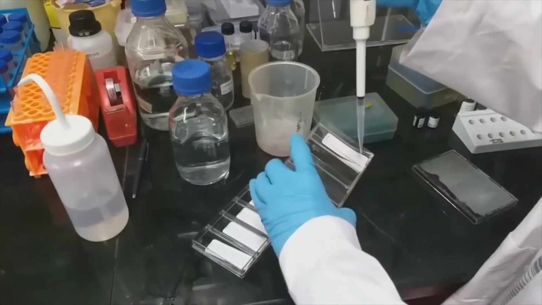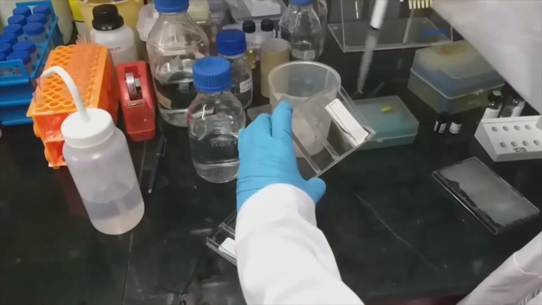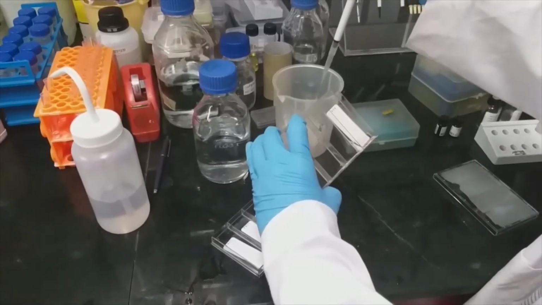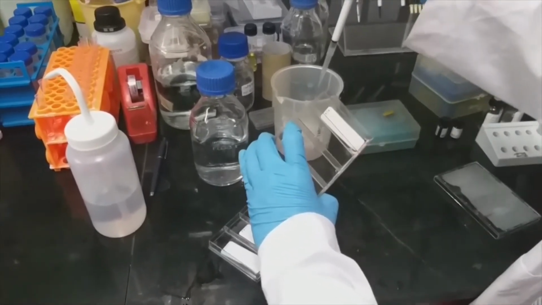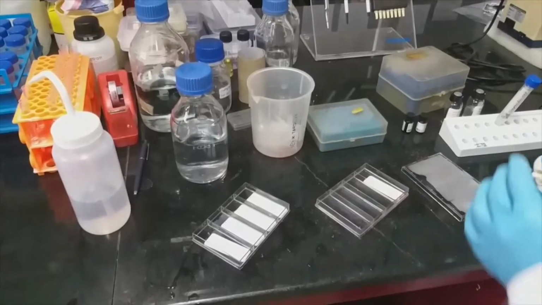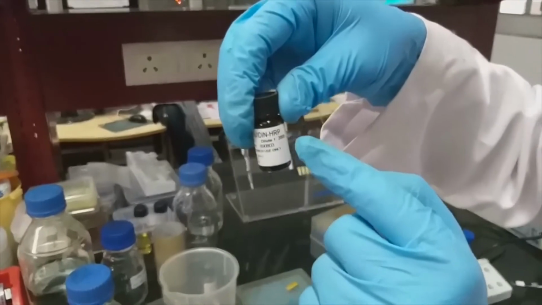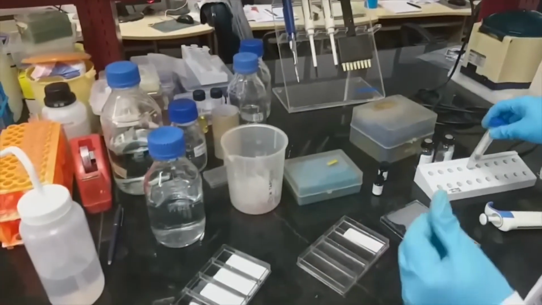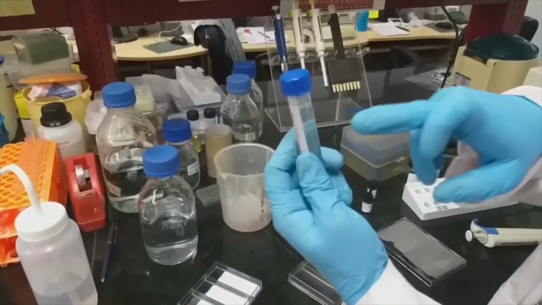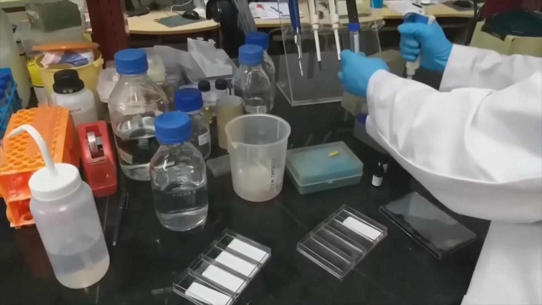Once you have removed all the washing buffer, you have to add the diluted streptavidin HRP solution to this tray. You prepare diluted streptavidin HRP as per the manufacturer's instructions. This is the streptavidin HRP substrate, diluted 1:2000. I already prepared the diluted solution. Out of this, 2 ml you have to add to each array. So I am going to add this one.